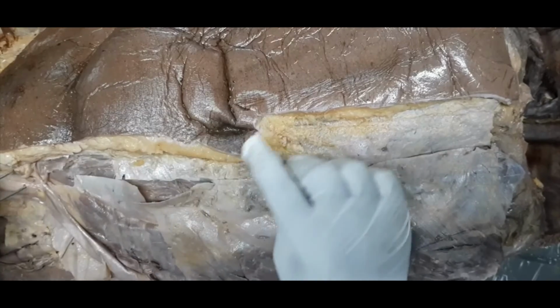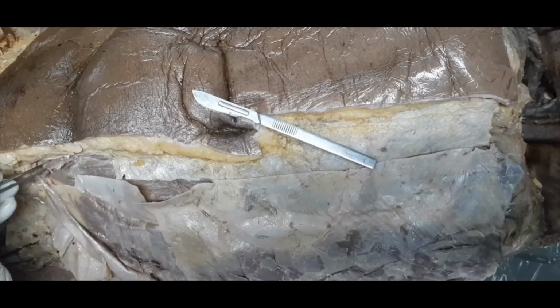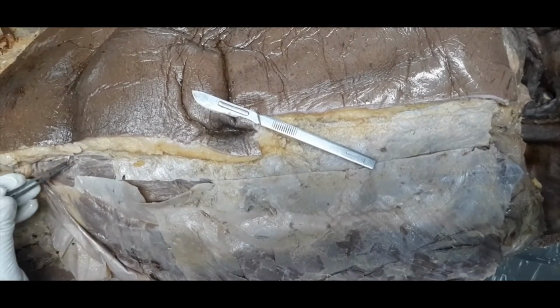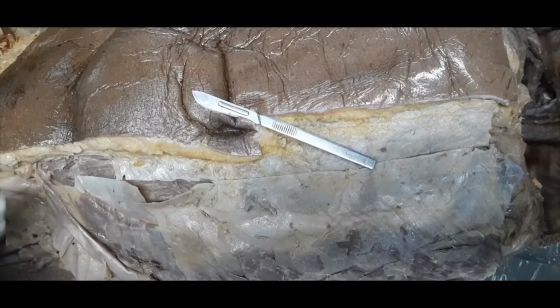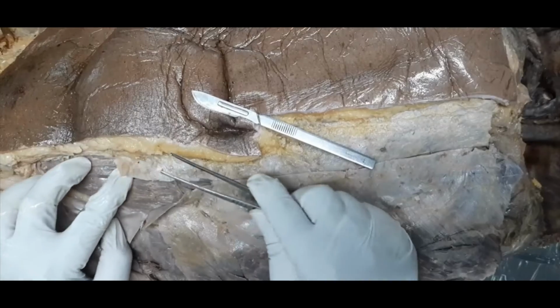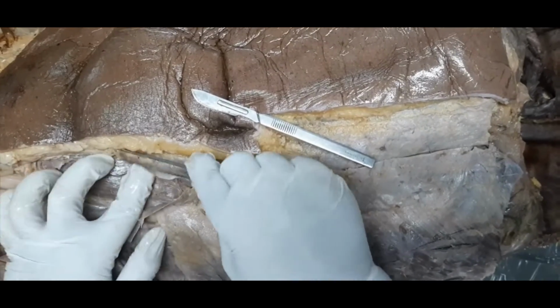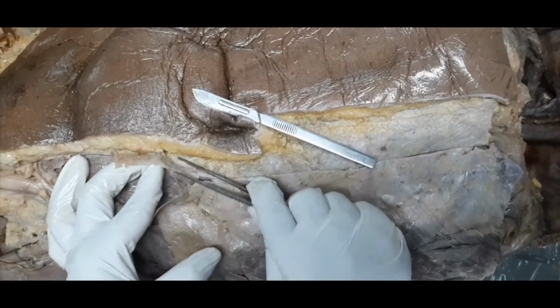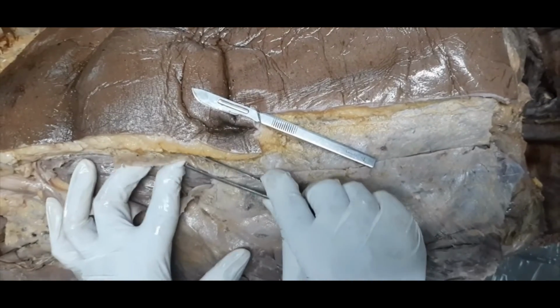So this small muscle here, I hope you are seeing, is the very small pyramidalis muscle base, and the rest of the muscle is the rectus abdominis muscle. Okay, let me clean this and separate it.